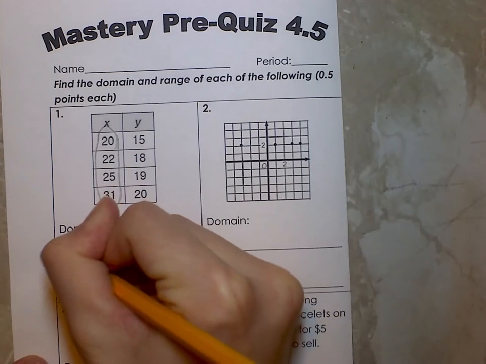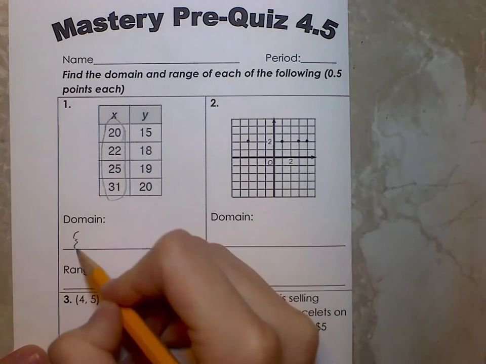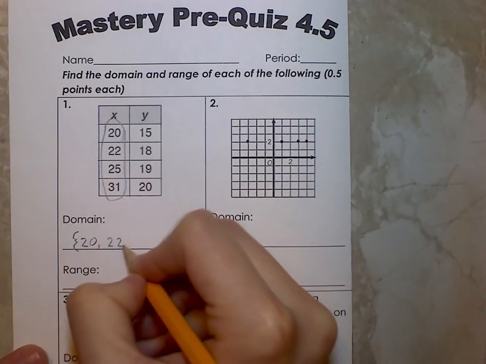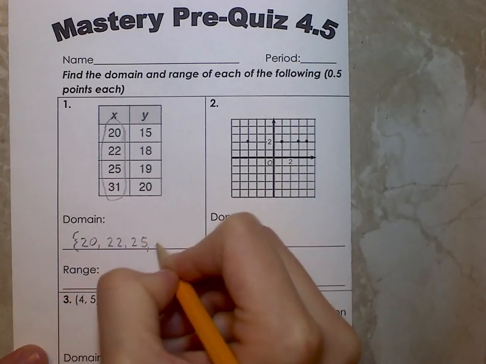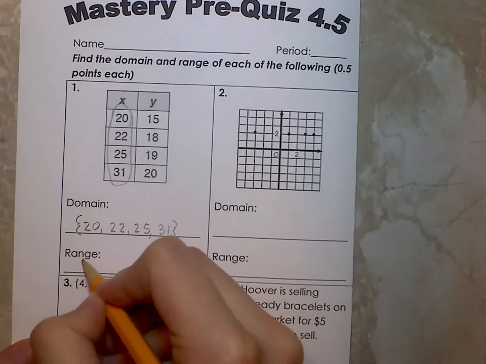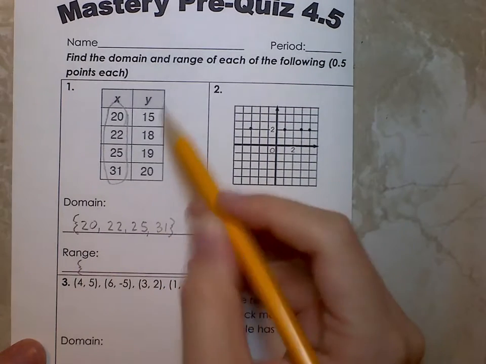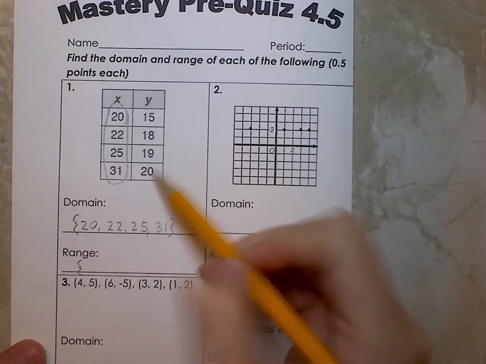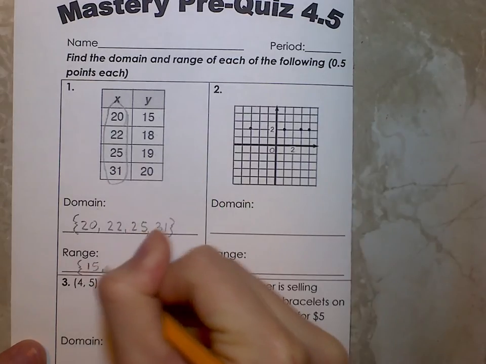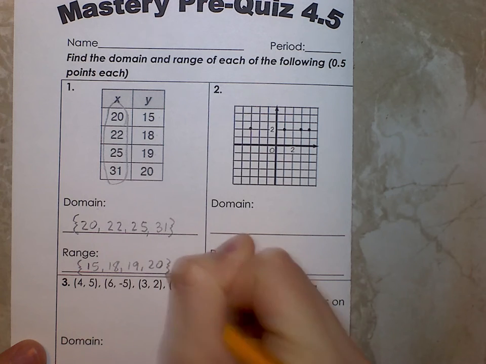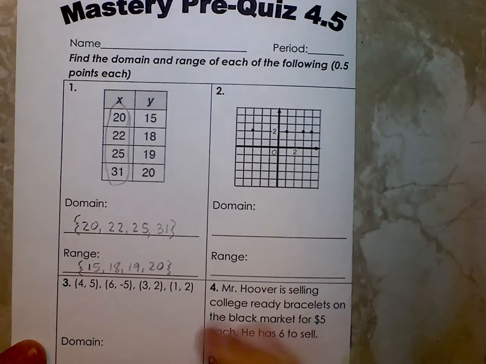So I'm going to make sure I write my brackets, right? The brackets are very important. That's the correct way to write it, so make sure you do that. And then I'm just going to list all my x values. Now, my range, same. I'm going to use my y values. Now look, I'm going to make sure they're in order first. 15, 18, 19, 20. And they happen to already be in order, and so I can just go ahead and list them. And I'm done.